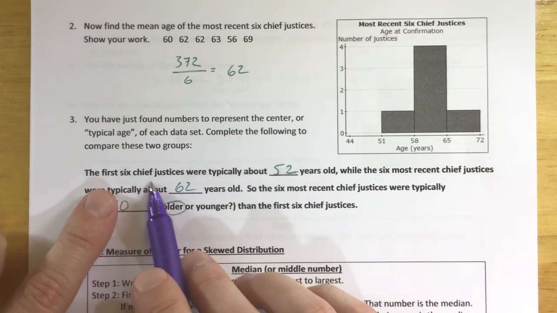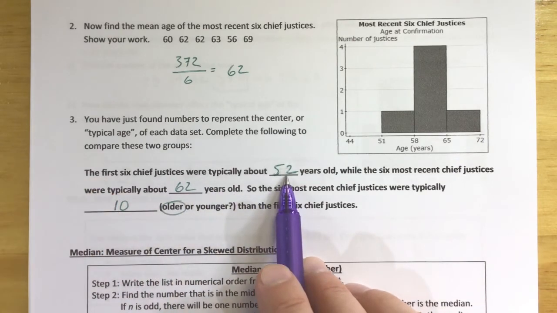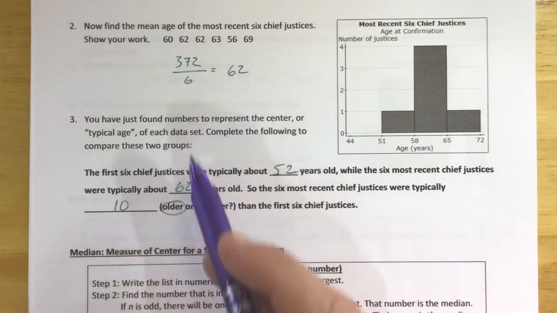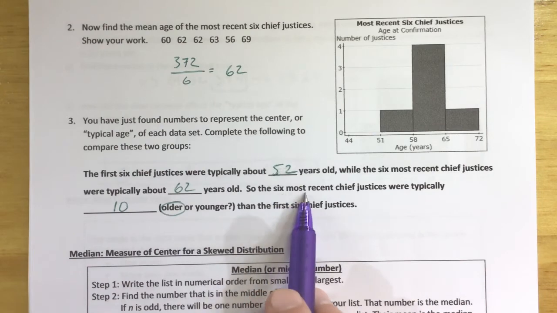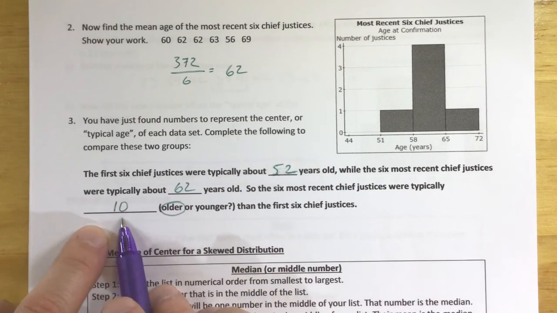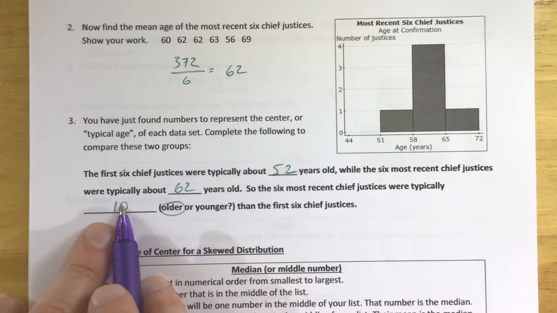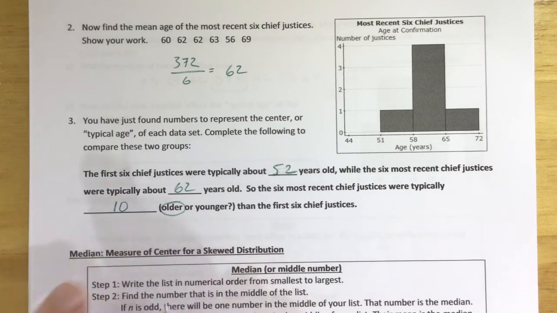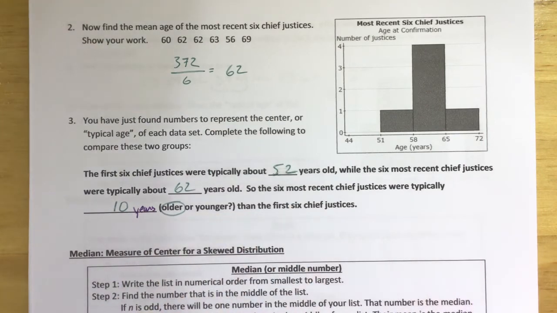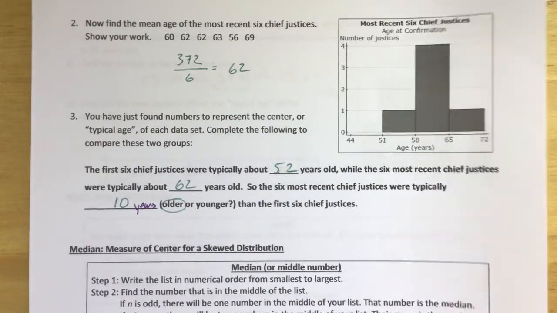So the first 6 chief judges were typically 52, I rounded that off, while the 6 most recent chief judges were actually at 62. I didn't know if they wanted me to put these words in the blank or not, but I thought it sounded cool to say the 6 most recent chief judges are typically 10 years older than the first 6 chief judges. Really all this is about, though, is calculating the mean, understanding that you add them together and you divide by the total number of items that you have.